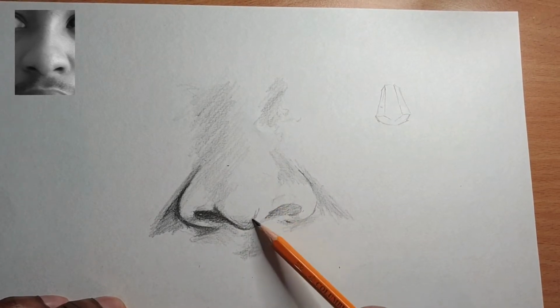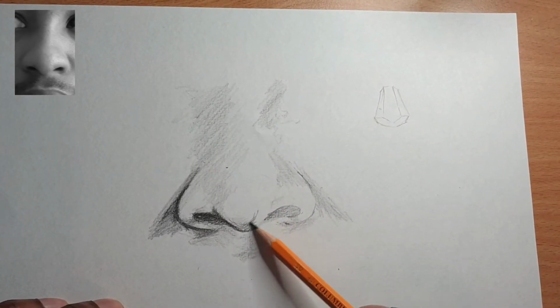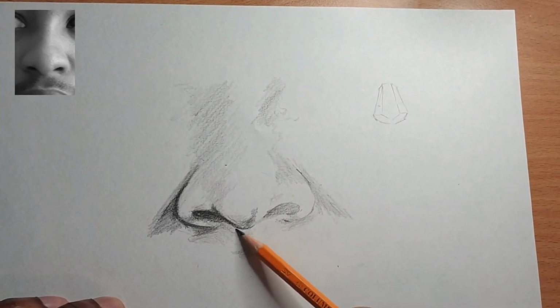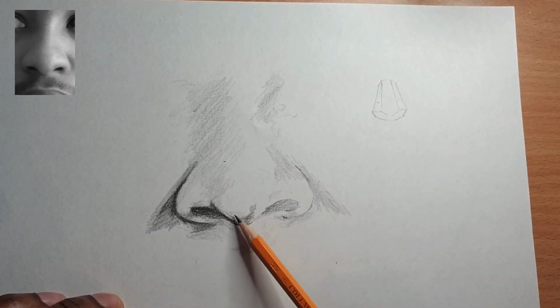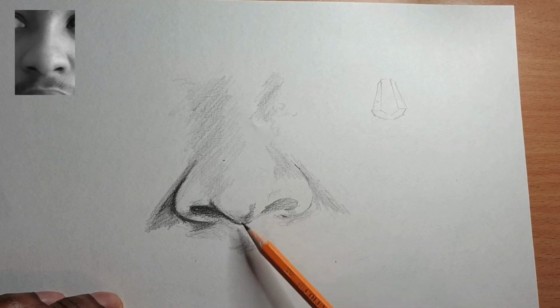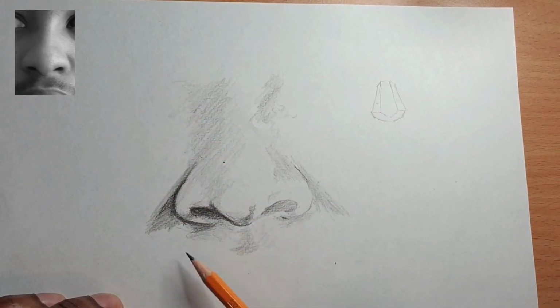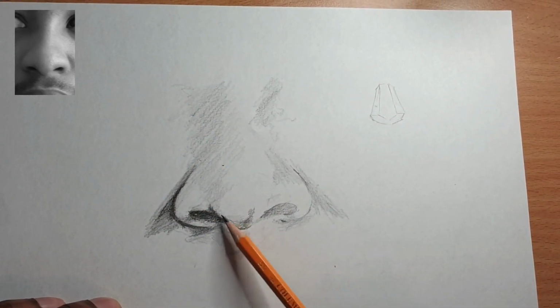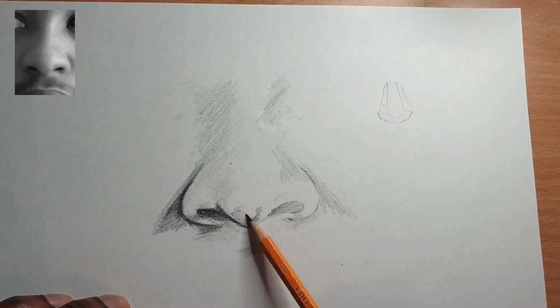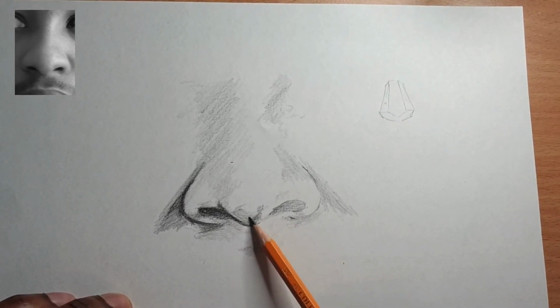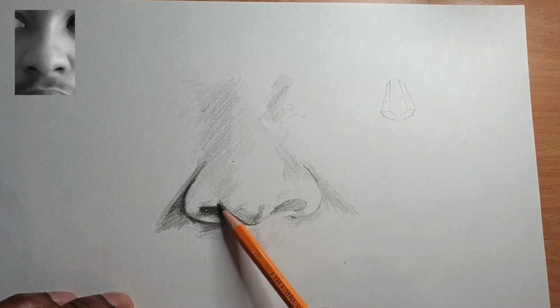Okay, let's switch back to the 2B here, because this bit is actually lighter than I would have thought. That's probably because the light from the right is coming in so strong that it's made the shadow underneath the nose not as harsh as we would have thought, but the shadow on the left and around the nostril is super duper dark. So let's just gently shade this.